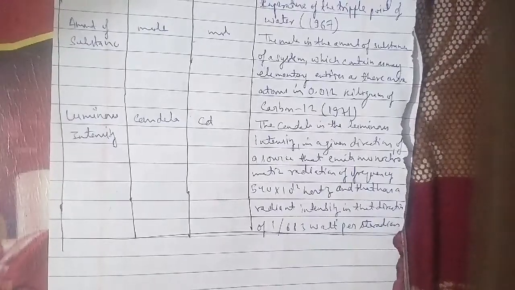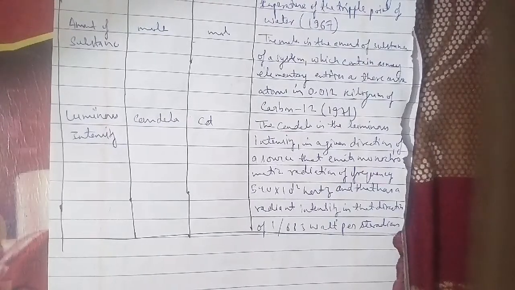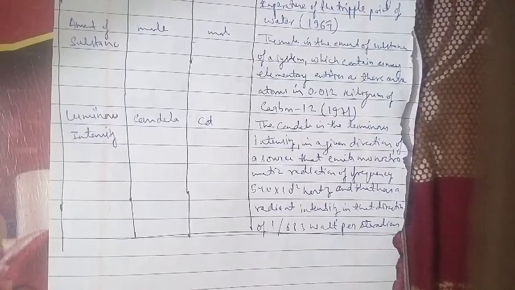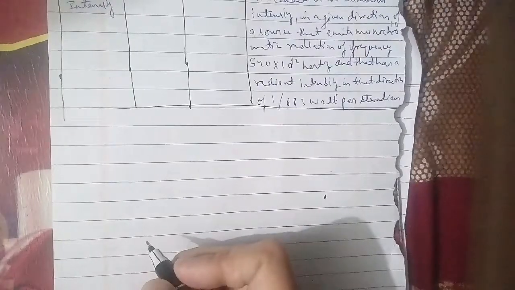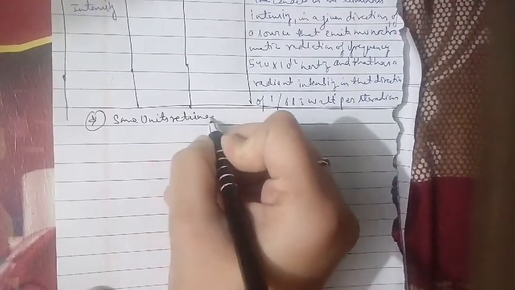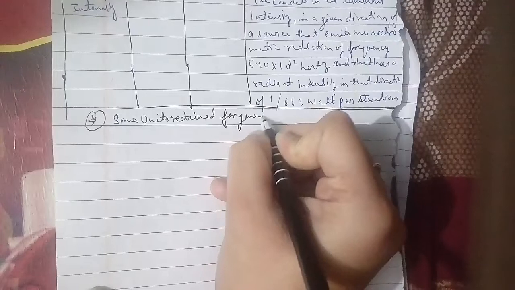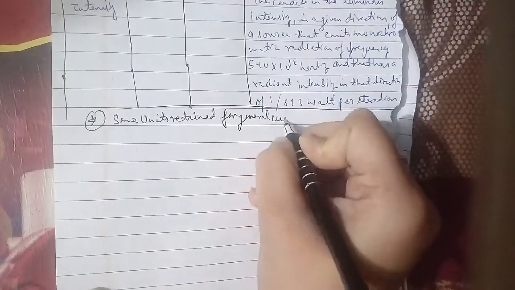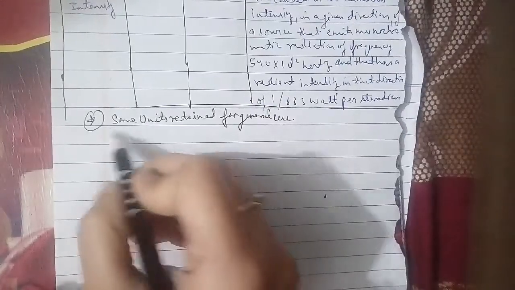Next we go to another table, related to some units retained for general use outside the SI, which is important. You can write it down and copy it. Some units retained for general use.